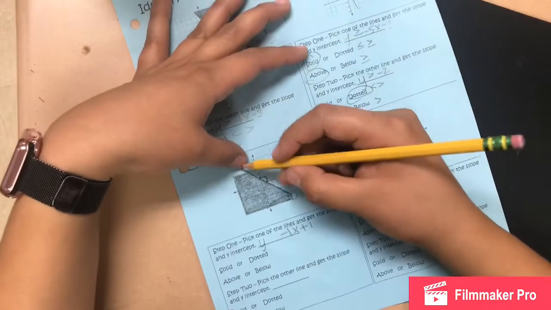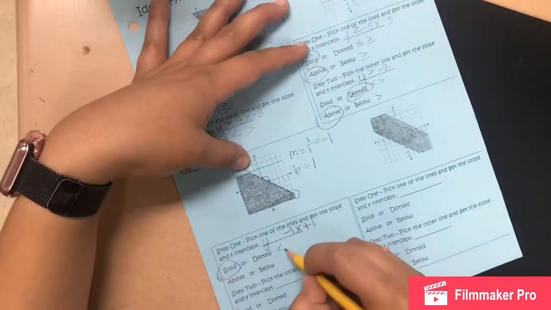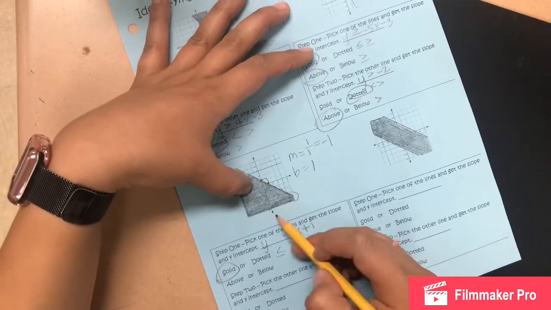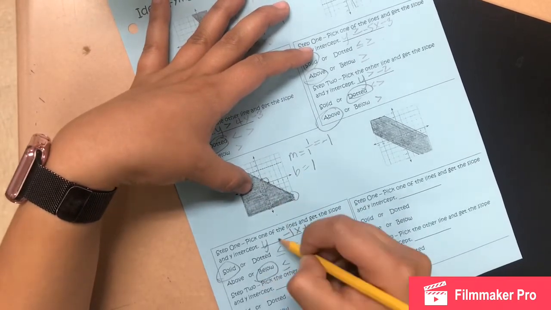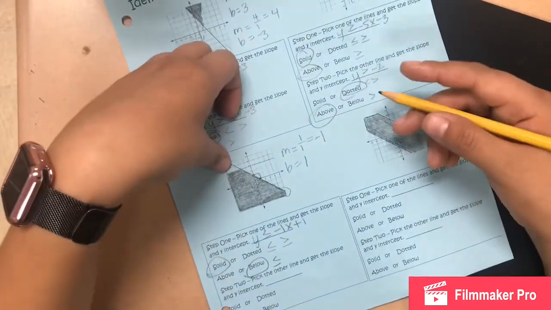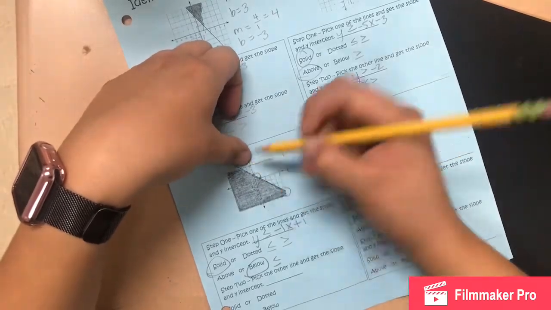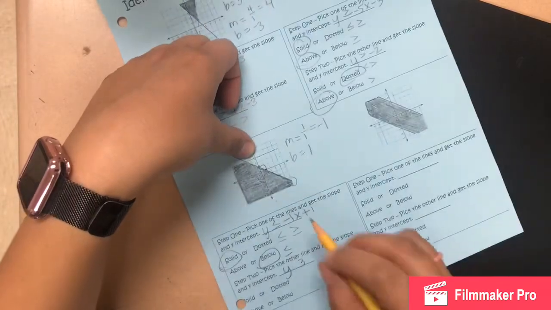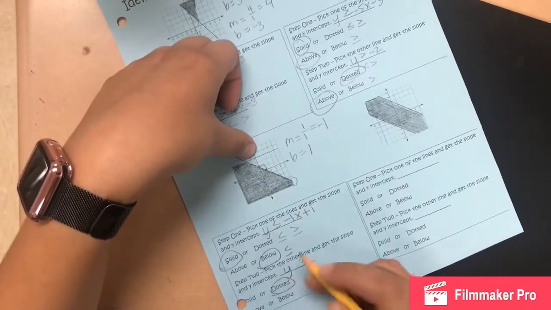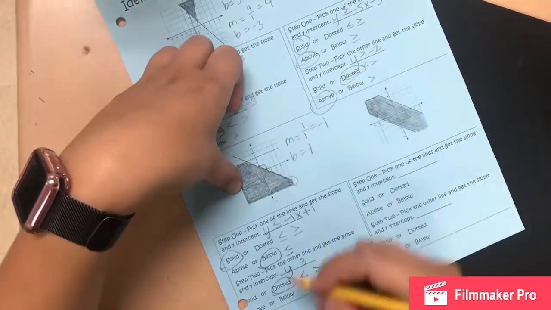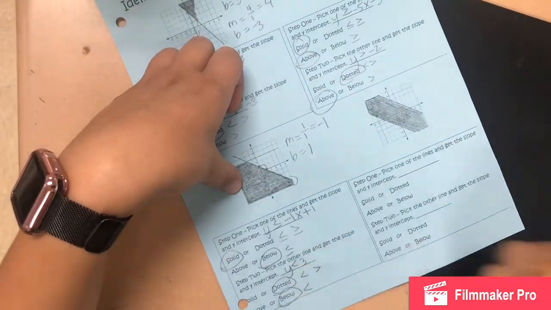And since it is a solid line, that means less than or equal to or greater than or equal to. And since it's shaded below this line, that means it's less than or equal to. The second equation, which is that dotted line, is a special case. So it crosses the y-axis at 3, so it's y something 3. And since it's a dotted line, that means it's less than or greater than. Since it's shaded below that line, that means y is less than 3.